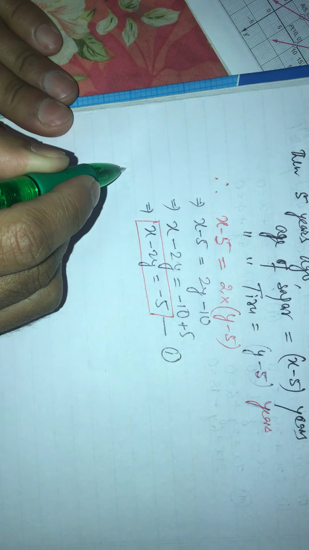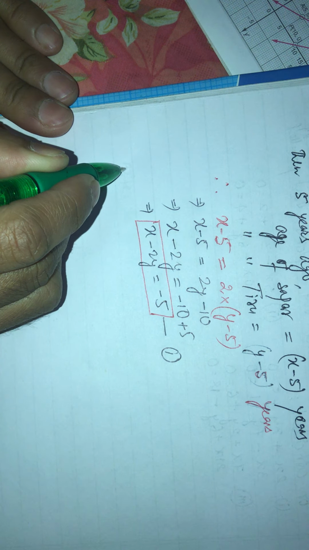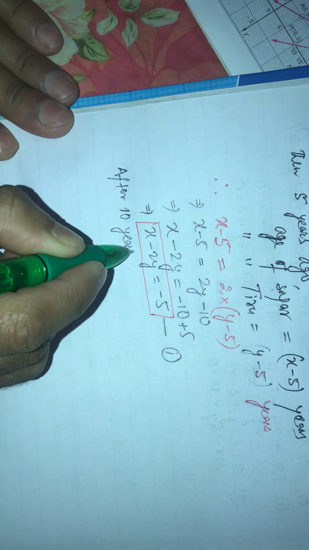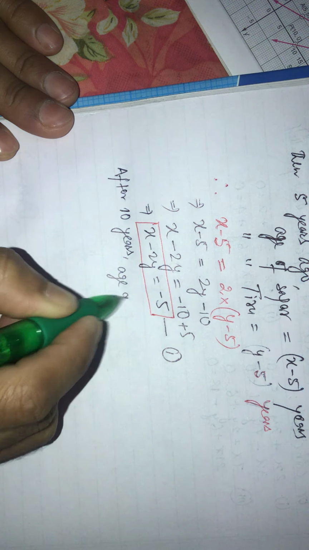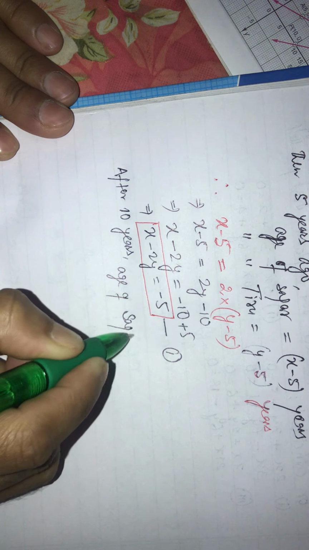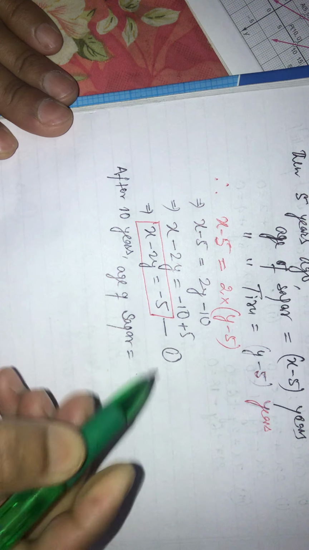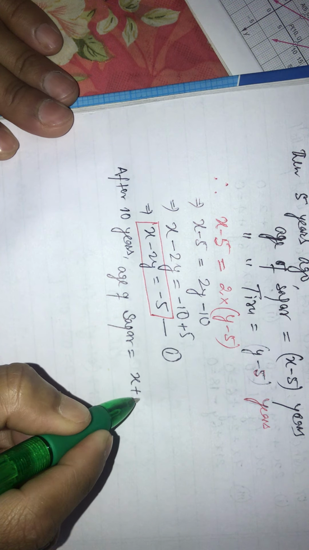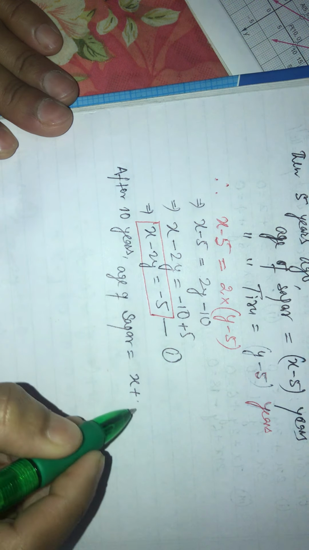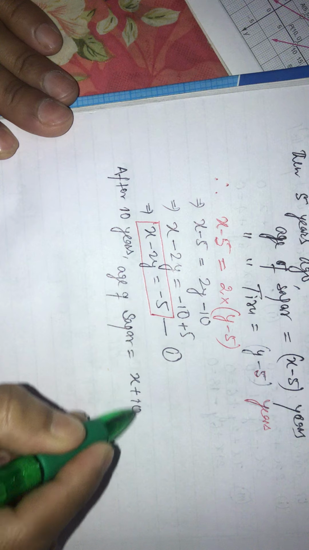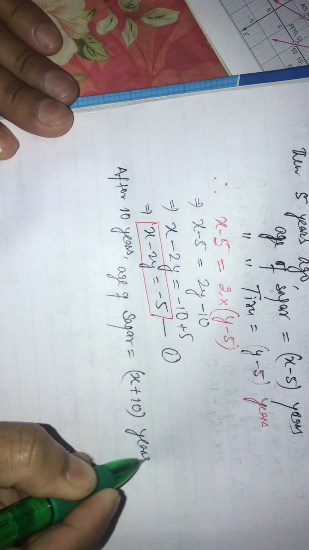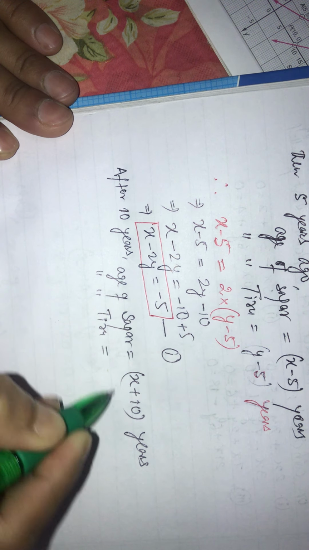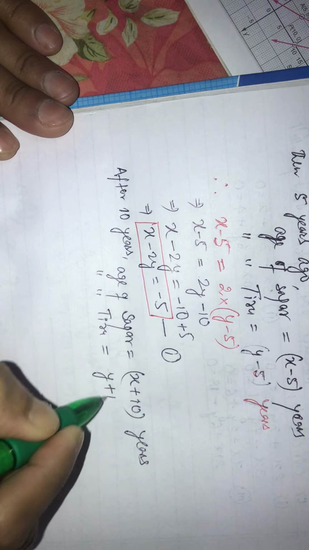10 years later. So we can write here, after 10 years, age of Sagar. Present age was x, and after means plus. We are talking about 10 years after, so x plus 10 years. Similarly, age of Tiru will be y, and there we will add 10.